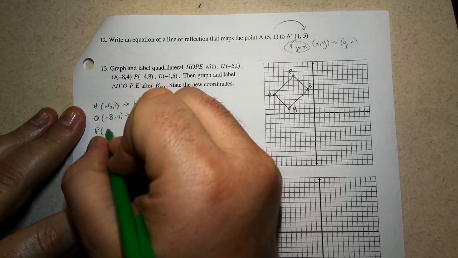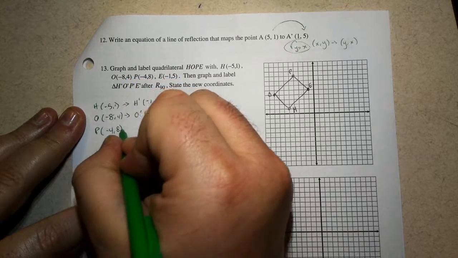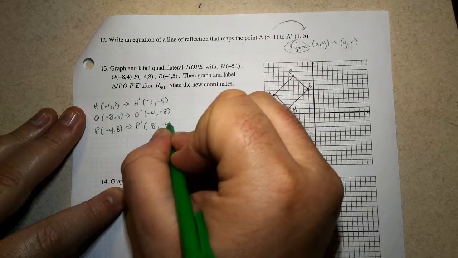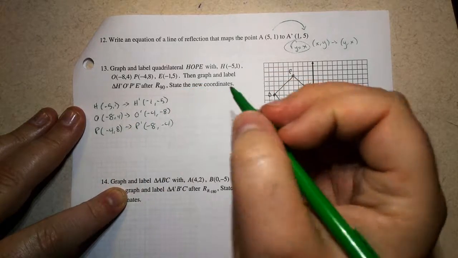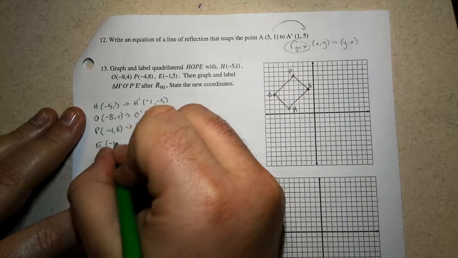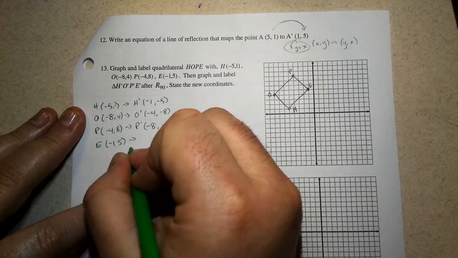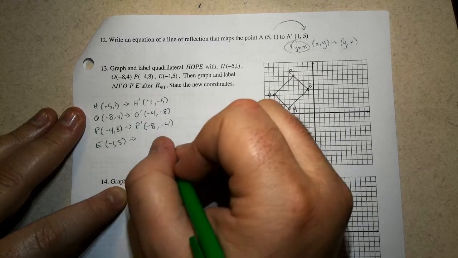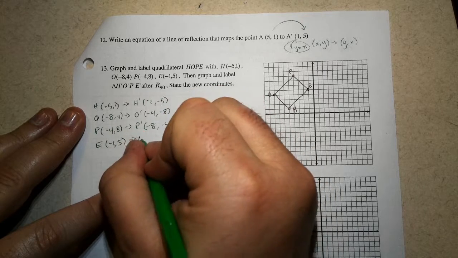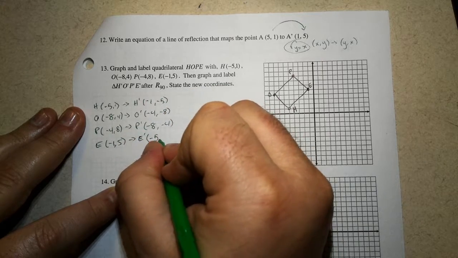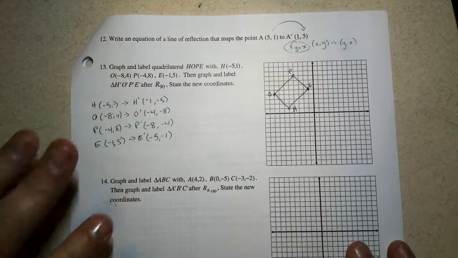P is (-4, 8), swap them to get (8, -4), make the first number the opposite sign. And then E is (-1, 5). Now if this were (1, -5), when we swap them, we'll make that 5 positive instead. So if it's already negative, just convert it to a positive number. And this is going to be (-5, -1). Okay? So you can do that.